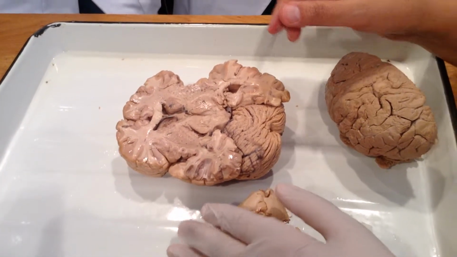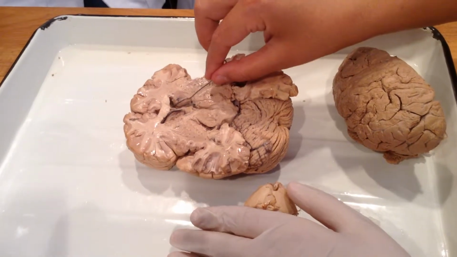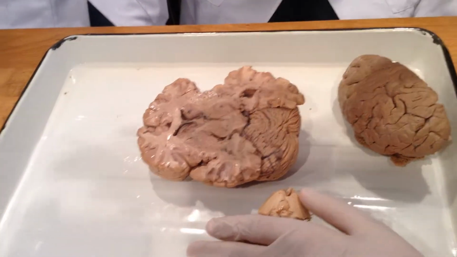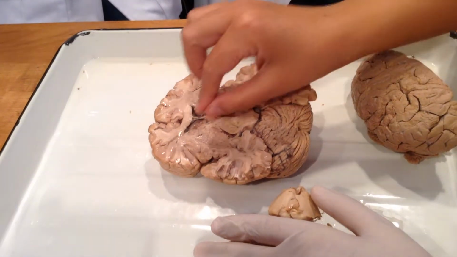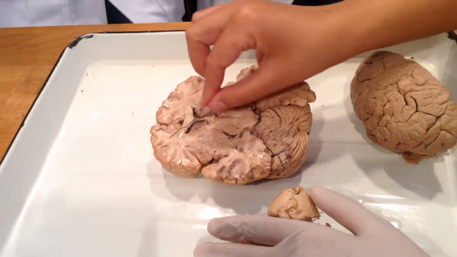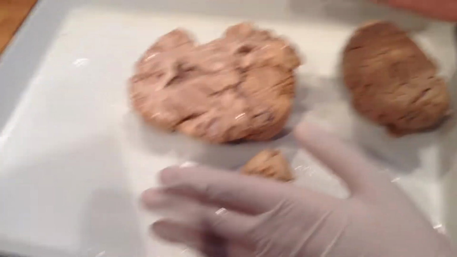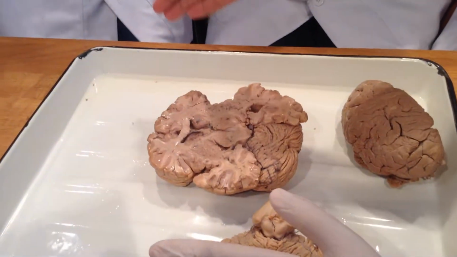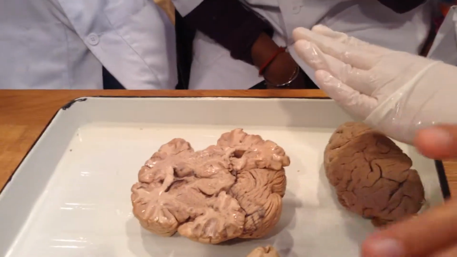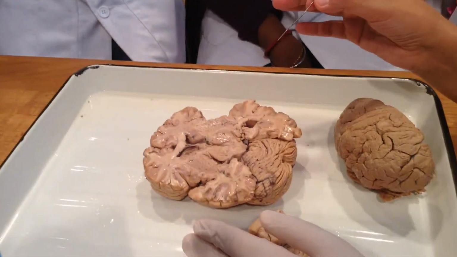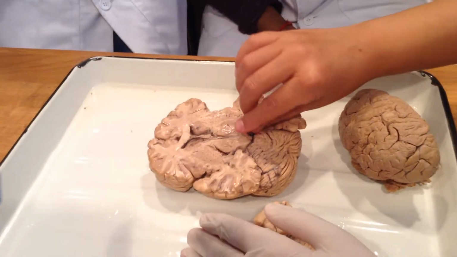Yeah, my student. So, what is it? Answer. Cortex. Good. This is white matter. White matter divides into associative pathways, commissural pathways, and projection pathways.